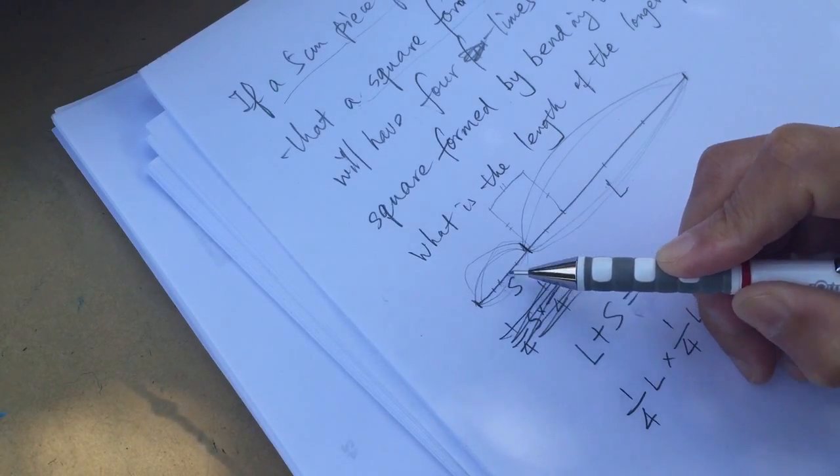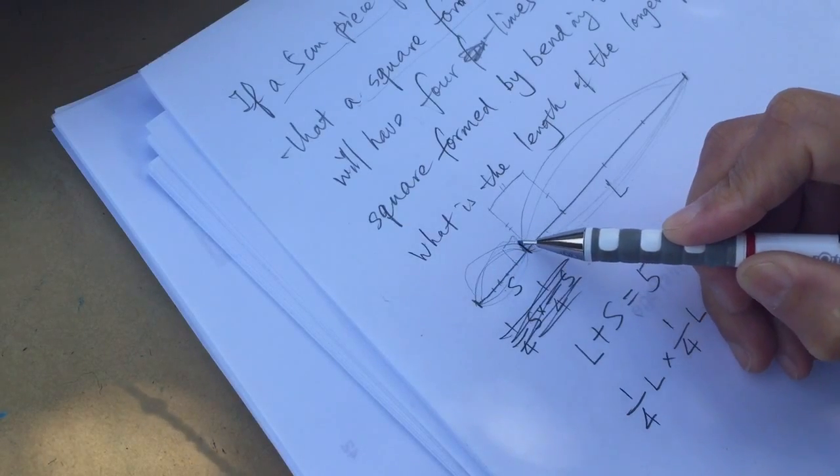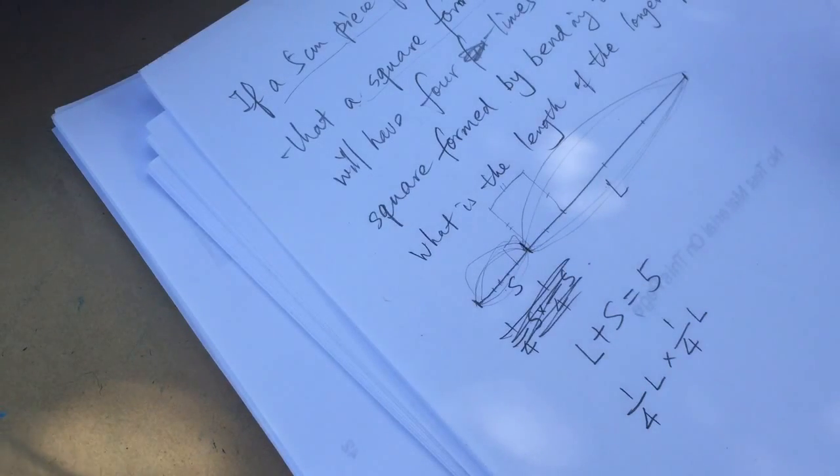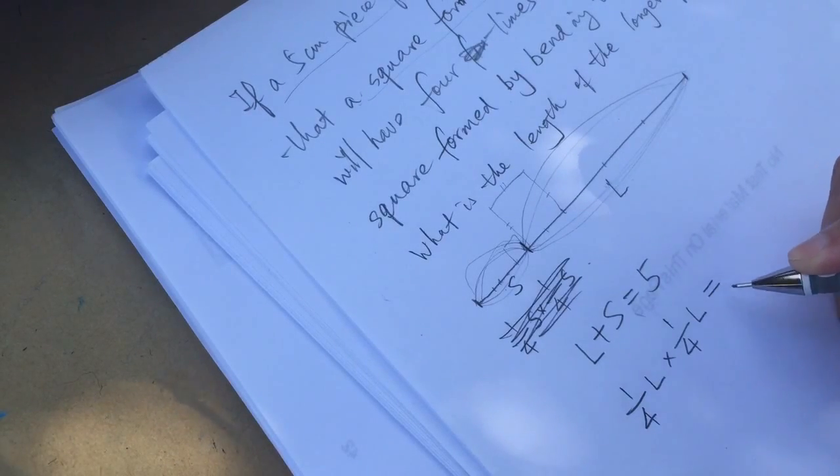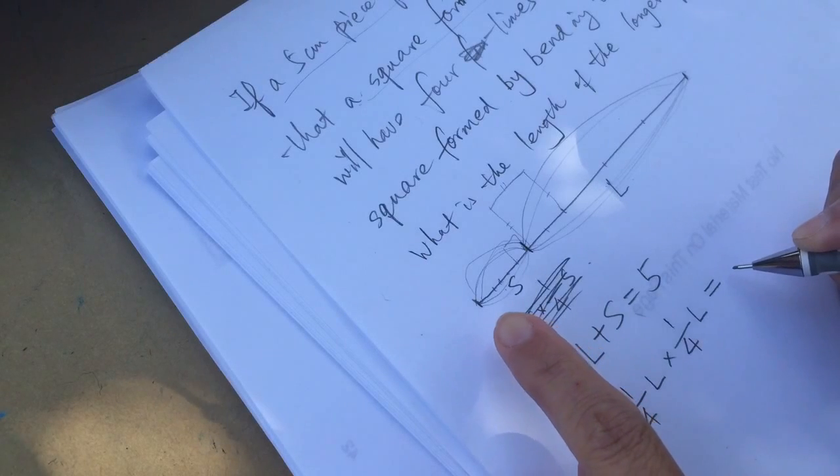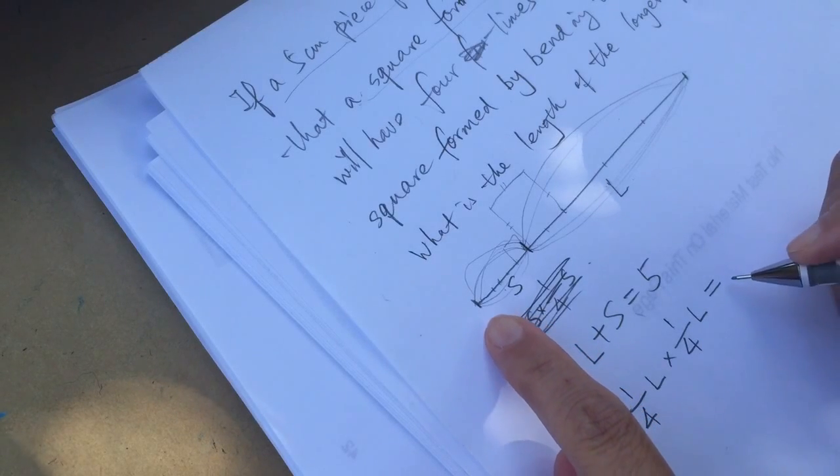This one you will also make into a square.